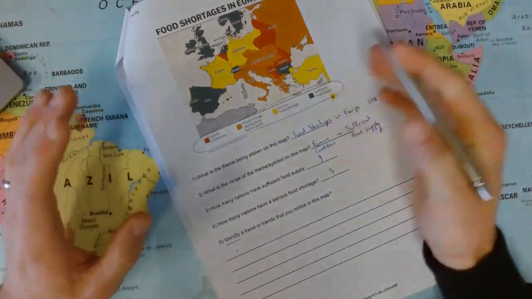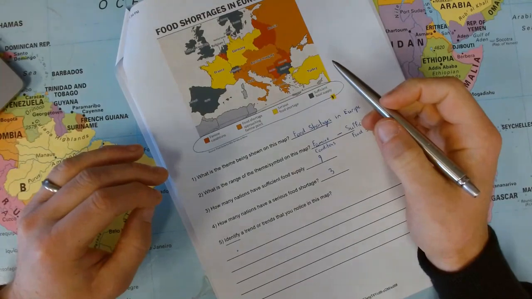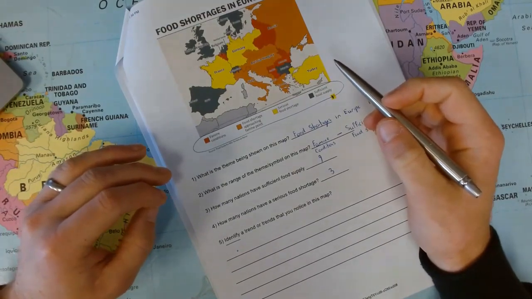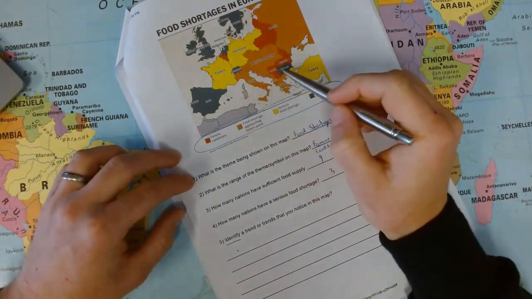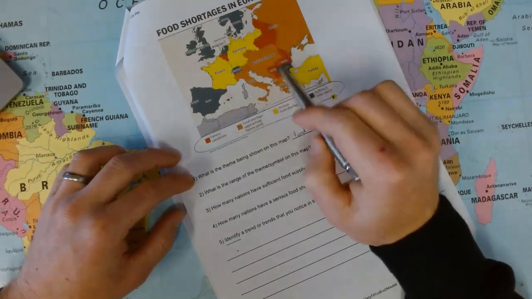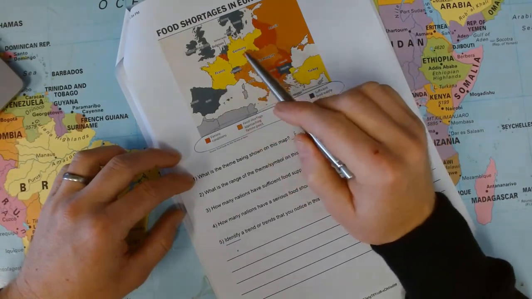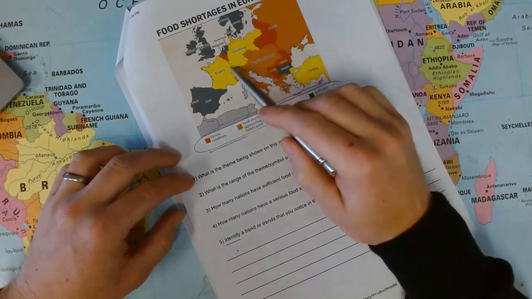So first of all, if I'm having a bit of a look at the map, what are some of the patterns? Colors. Well, the thing that stands out to me is that the majority of the grey blue nations are not in the center of the map. So we have this picture of Europe.